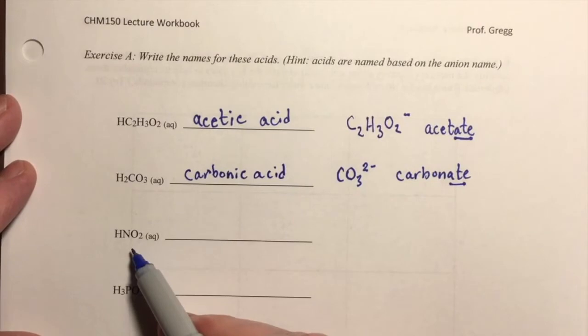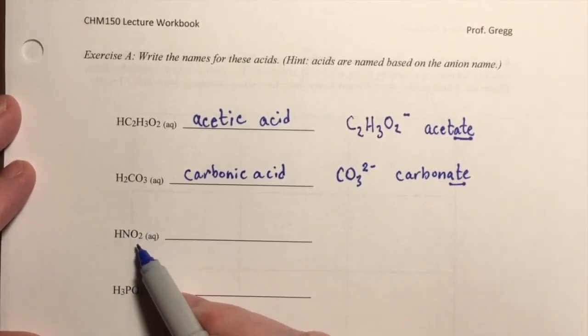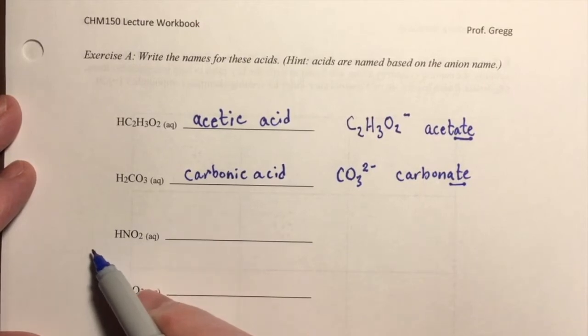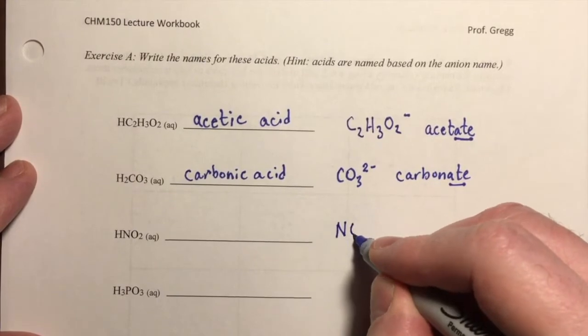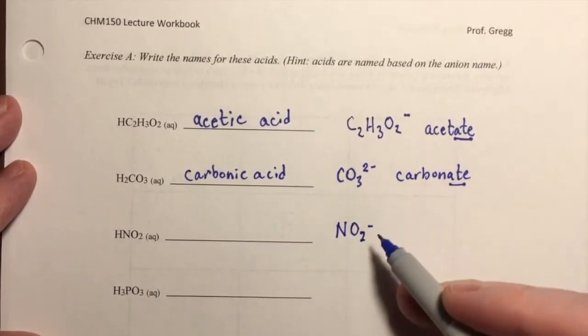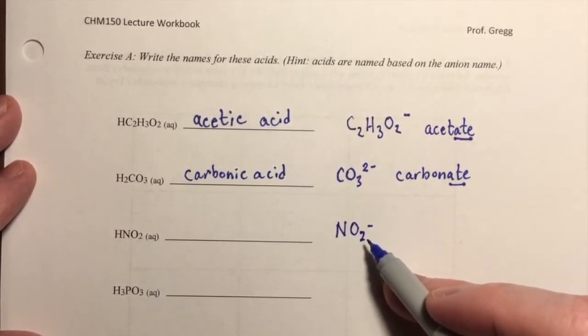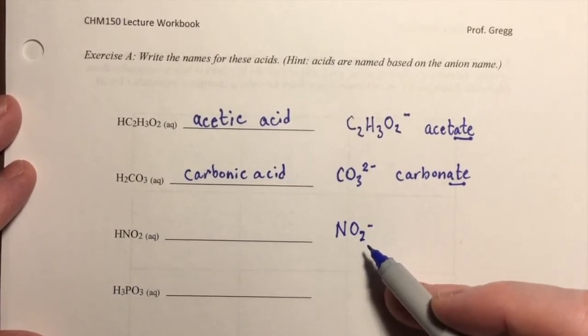Next one, is this an acid? Yes, it is. So I need to know the name of the anion. Remove the hydrogen and take its positive charge away, and I'm left with that anion. The name of this anion is nitrite. It is 1 oxygen less than the nitrate.